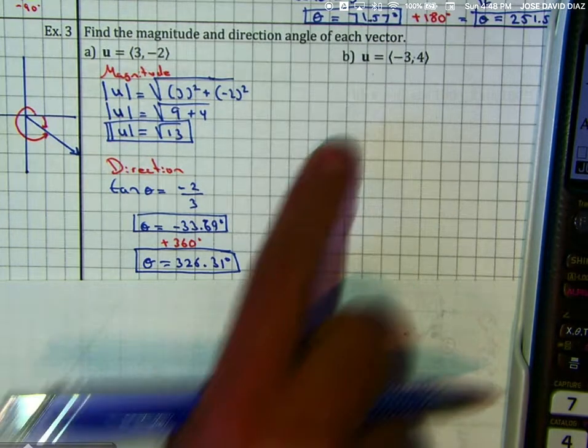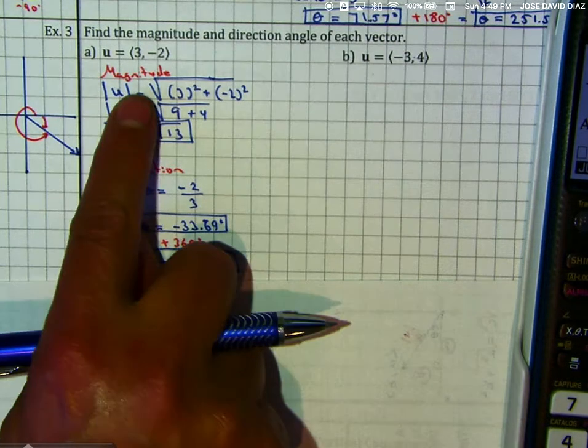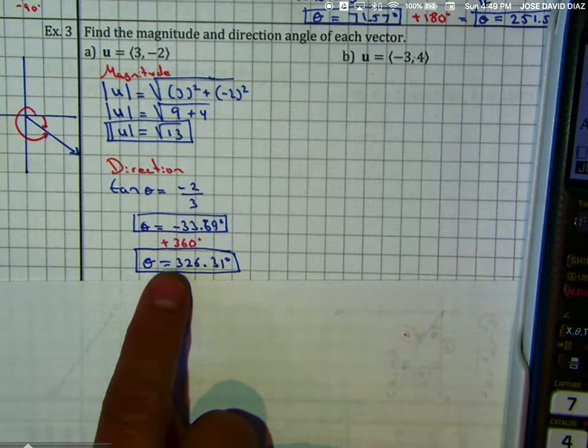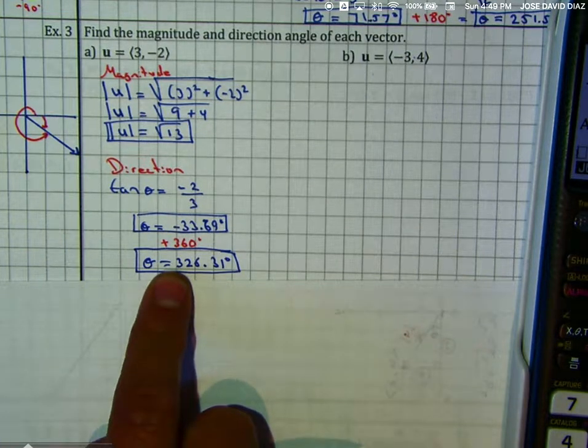Do the same thing for letter B. Go and find your magnitude, and then find your direction, and see what you get, and we can compare answers. Go and pause it.